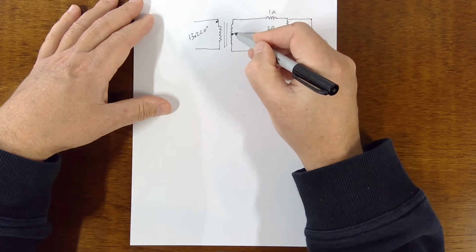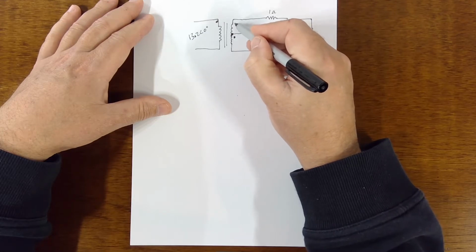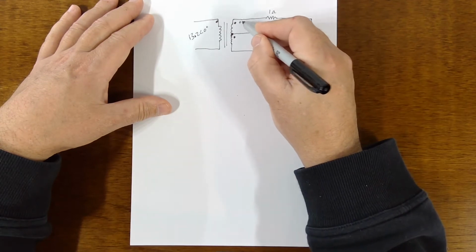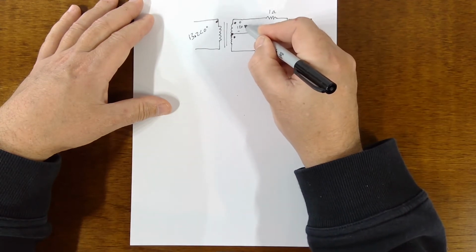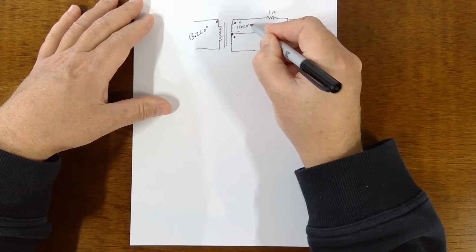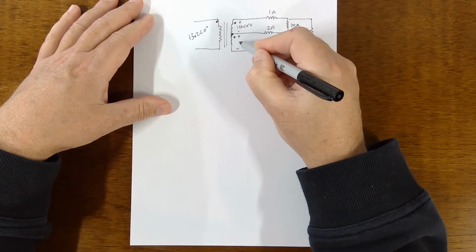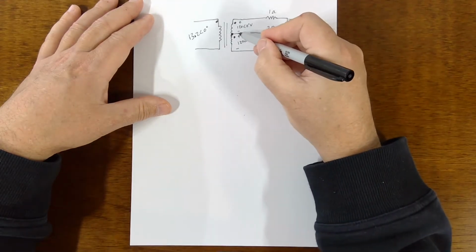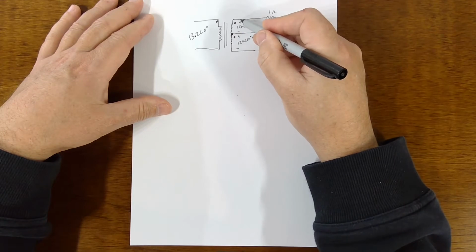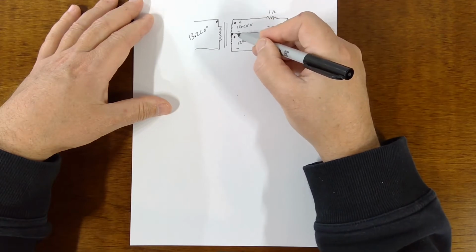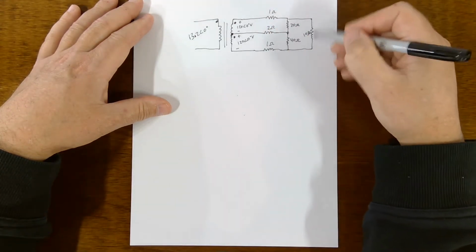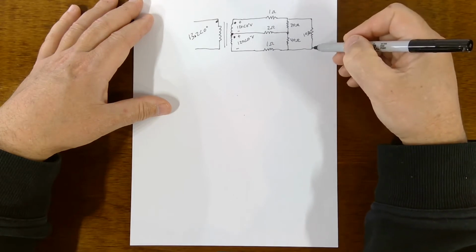I don't want to label everything because it gets crazy, but we've got dots. I made a center tap, which is not a dot, but there's a dot and a dot. Don't get that confused with the center tap. There's a voltage here, 120 angle 0 volts. And another voltage here that's out of phase by 180 degrees. So when this one's going up to 120, at that moment the other side's going down to 120. So the result is 240 across your big loads.